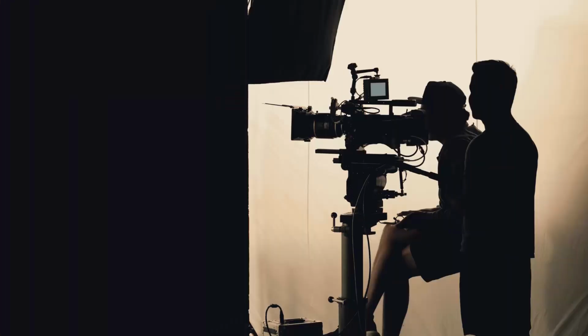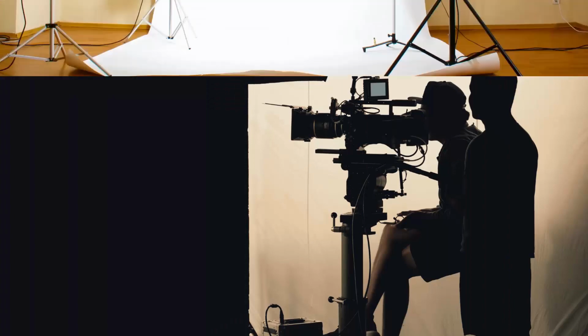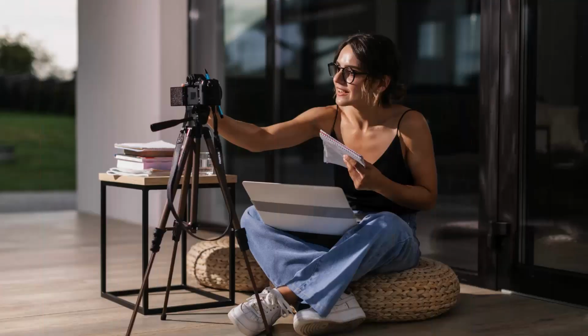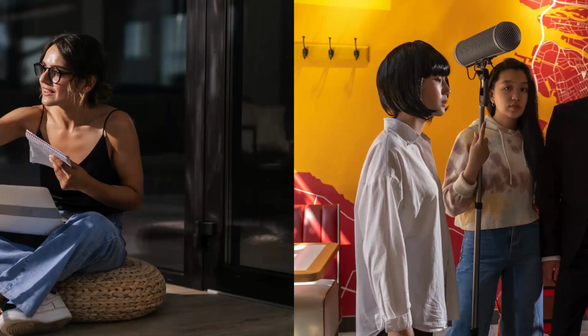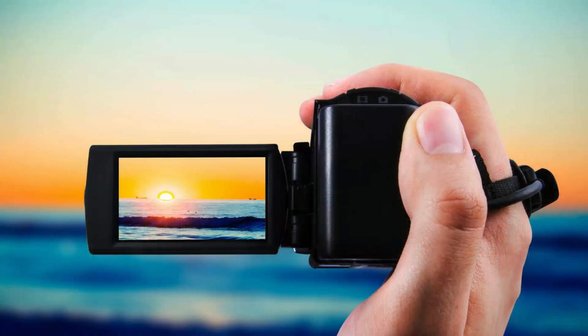Production. This is the actual filming of the video. It involves setting up lights, cameras, and audio equipment, as well as directing actors and capturing the footage according to the script or plan.